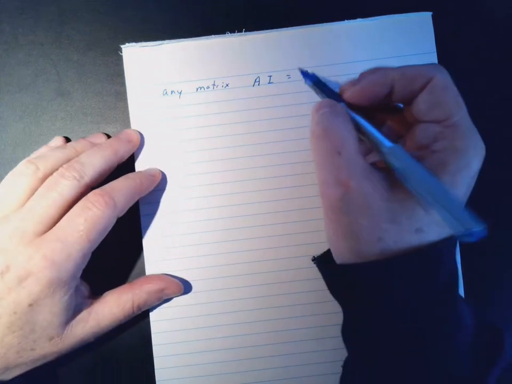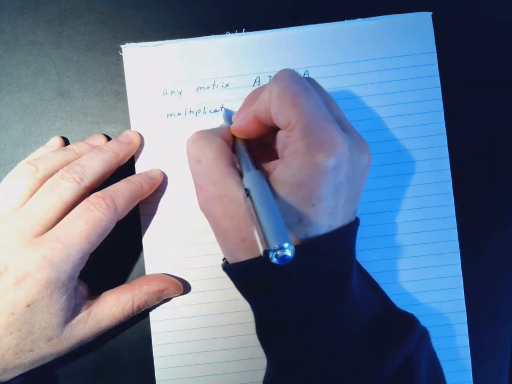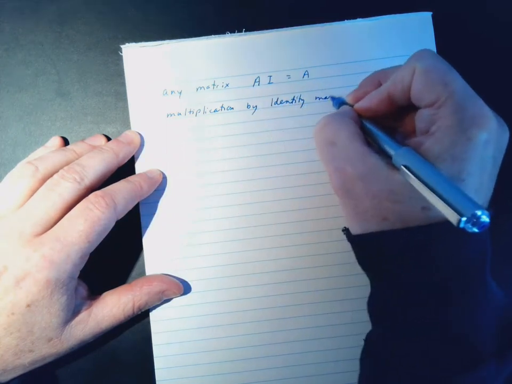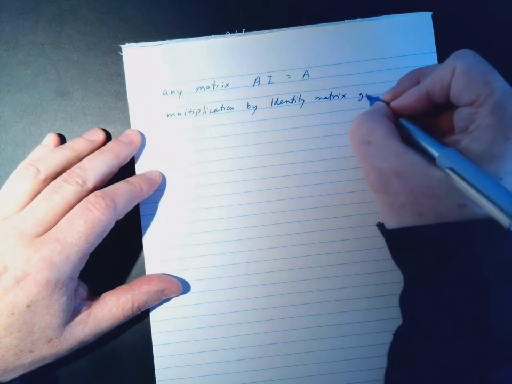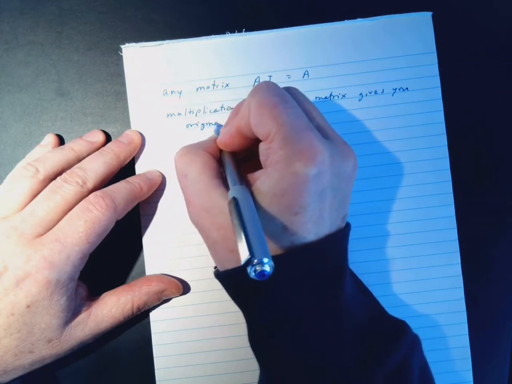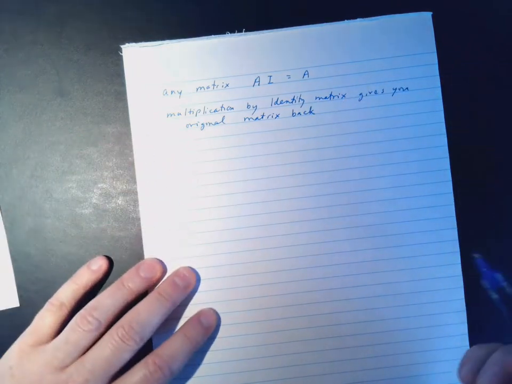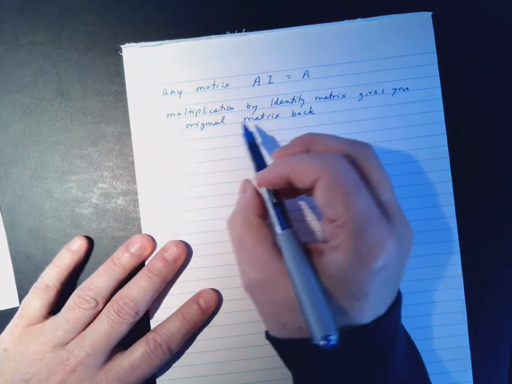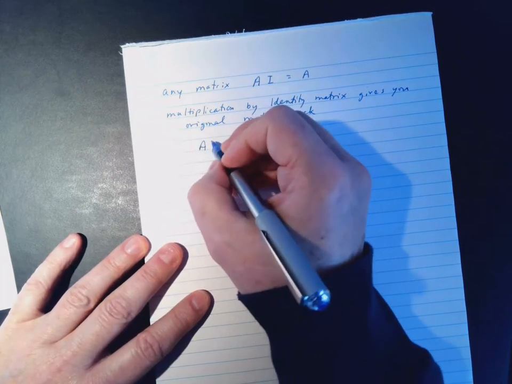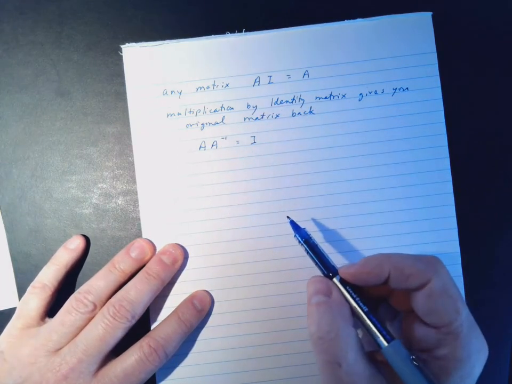times the identity matrix of the appropriate dimension gives you the matrix A back. And so multiplication by the identity matrix gives you your original matrix back. All right, so the inverse of a matrix then is the matrix that if you multiply by, you get the identity matrix.